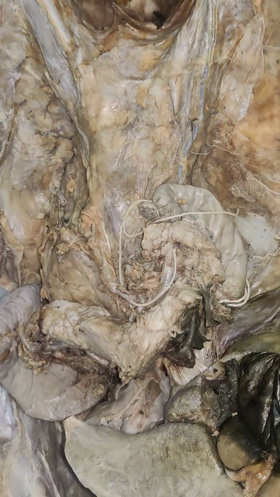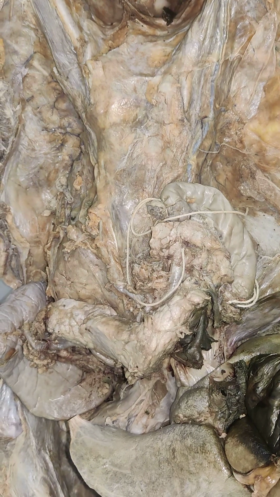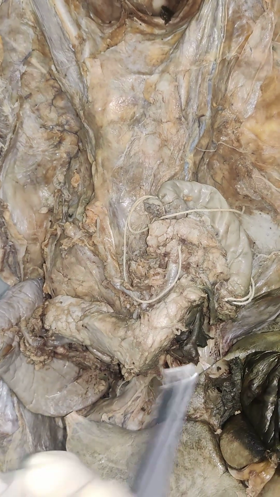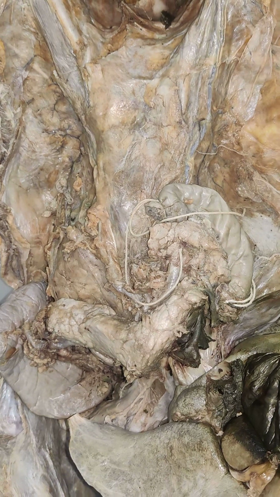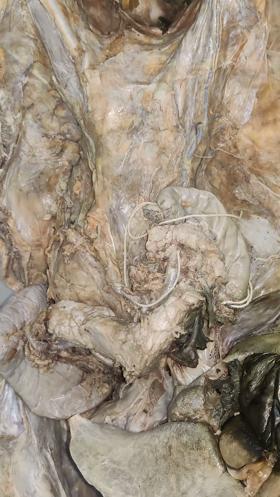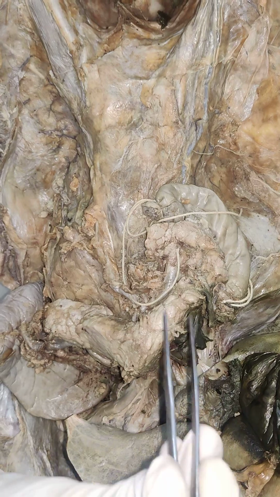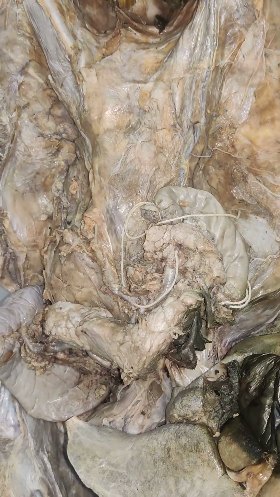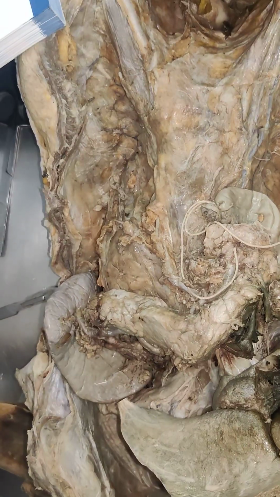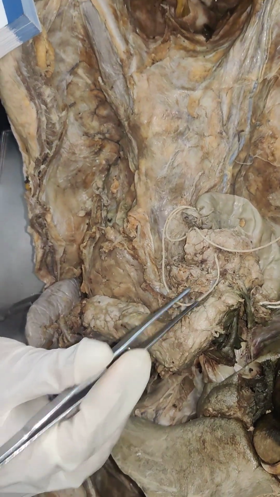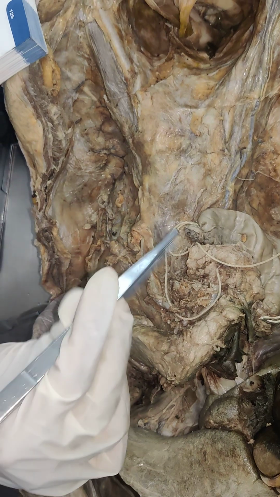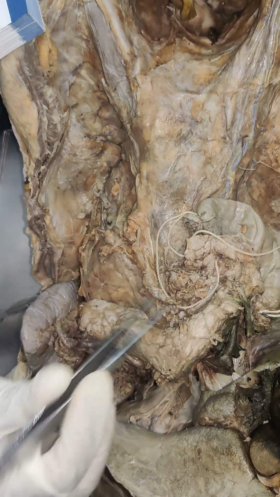The posterior surface is related to the inferior vena cava, the bile duct, left renal vein and the right crus of diaphragm. So the uncinate process anteriorly is related to the superior mesenteric vessels and posteriorly it's related to the abdominal aorta.